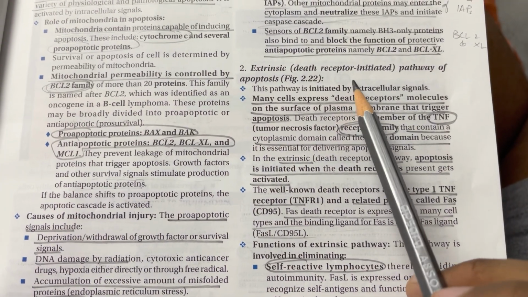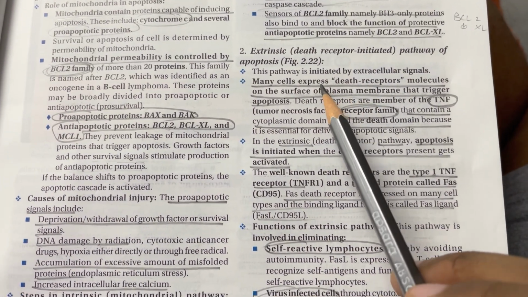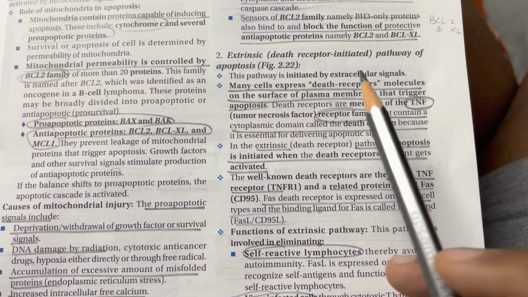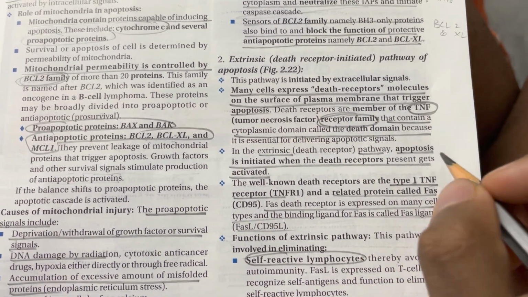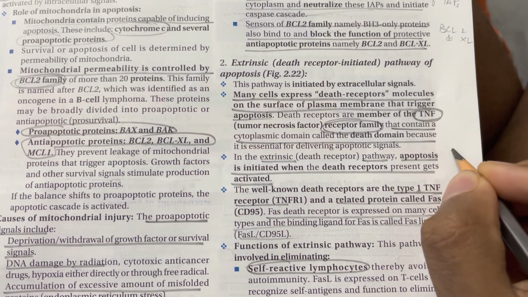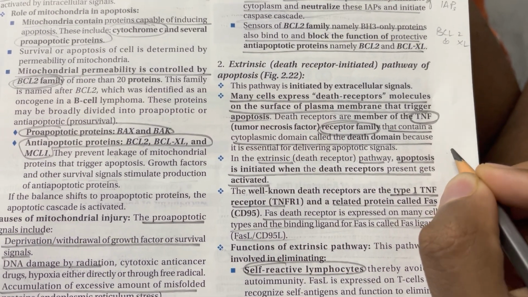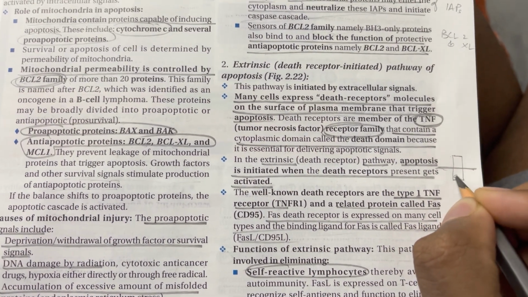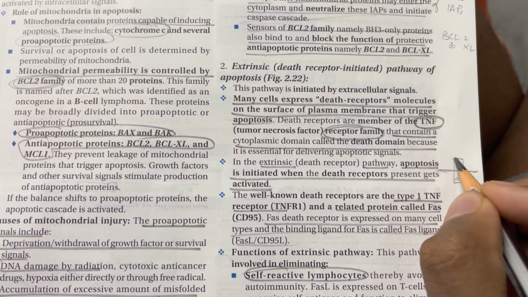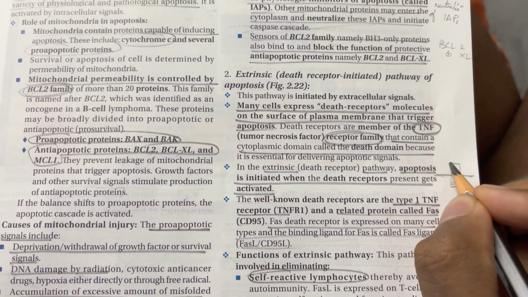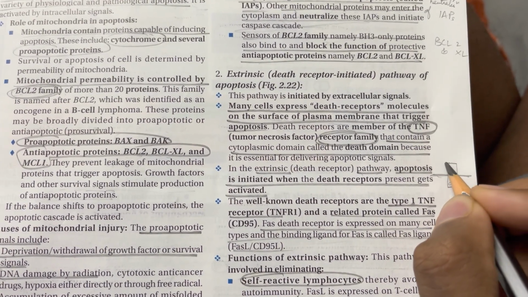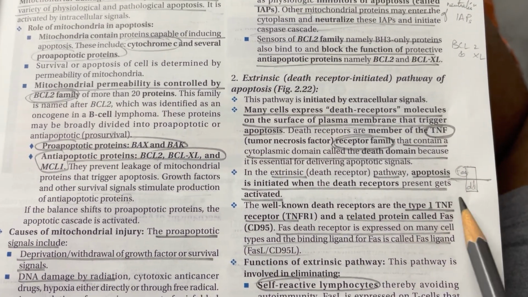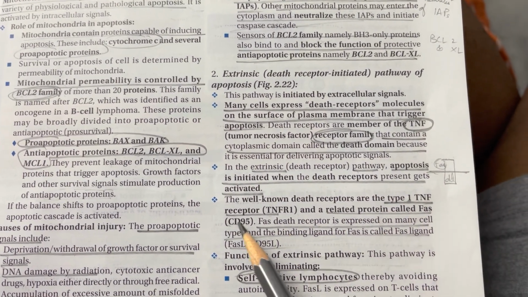And in the extrinsic, death receptor mediated pathway, many cells express death receptor molecules on the surface of the plasma membrane that trigger apoptosis. Death receptors are members of the tumor necrosis factor family. They have a cytoplasmic death domain. They also have a related protein called FAS. FAS is also called CD95.